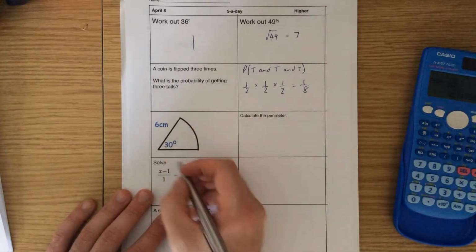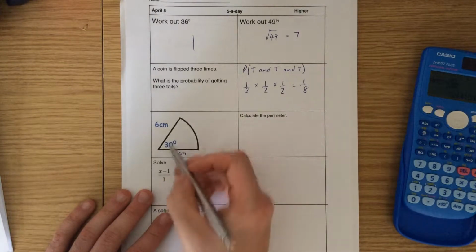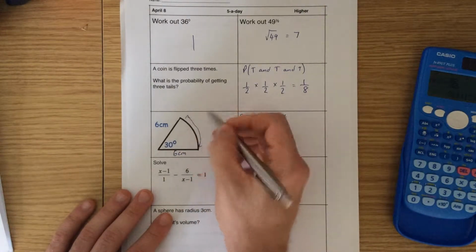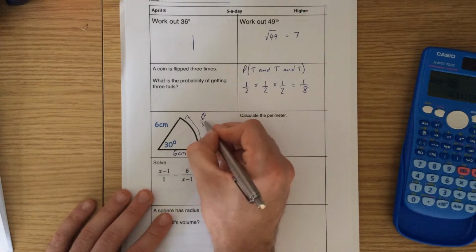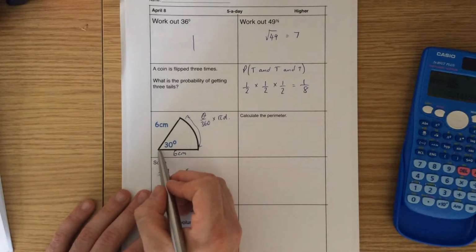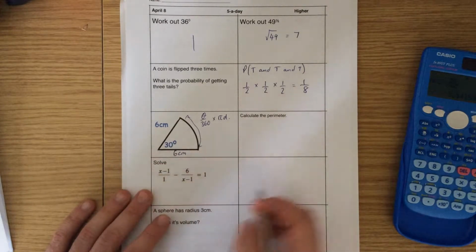Calculate the perimeter. So, with this being part of a circle, we know that this must be 6 centimeters as well, because they are both the radius. Now, to find this curved bit on the end, we're going to use the arc length formula, which is theta divided by 360 times pi d. Now, the diameter will be 12, because if that's the radius, then obviously the diameter would be 12.